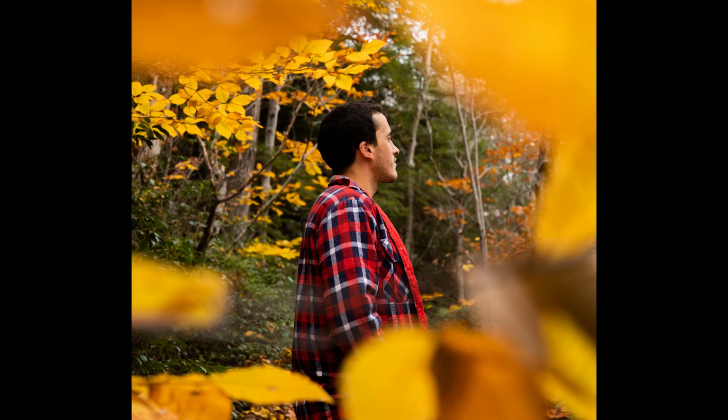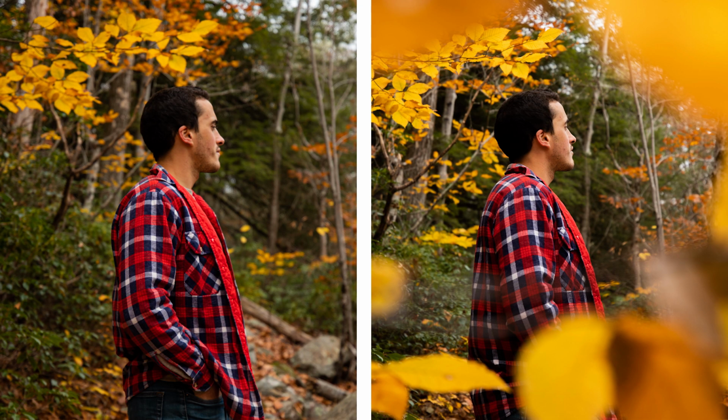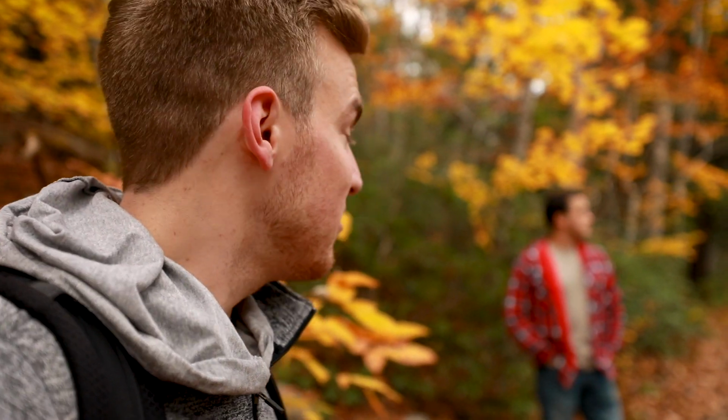And you can see these side by side. Makes a huge difference, and all you have to do is just find something. You could even take a few leaves off the ground and toss them in the air and let them fall in the foreground nicely out of focus. You get a really cool element to add to your shot.